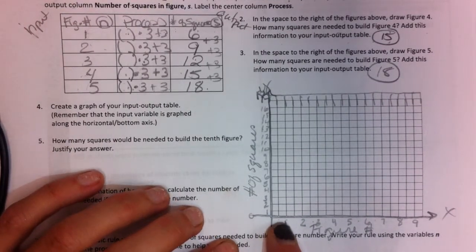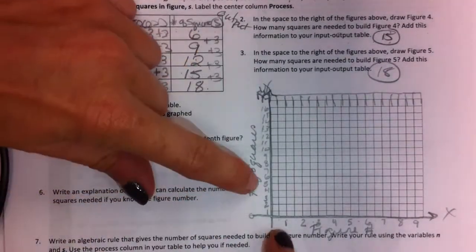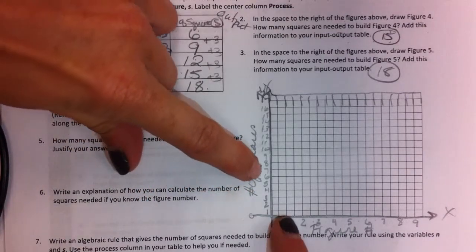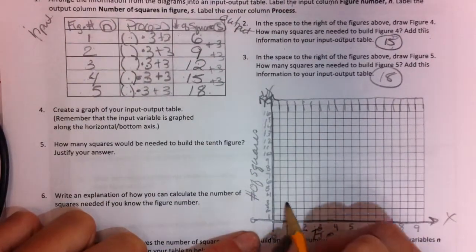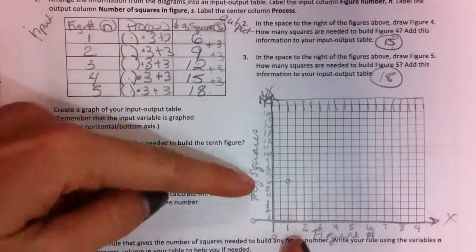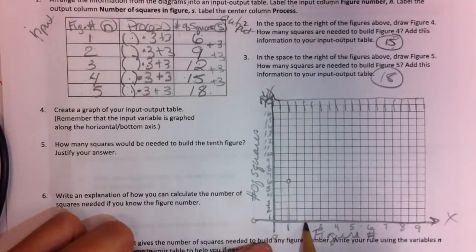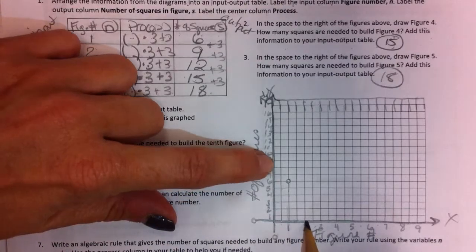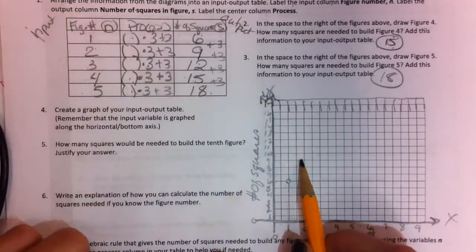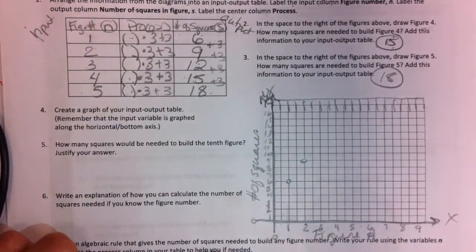If the figure number is 1, the number of squares is 6. So figure number is 1, number of squares is 6, connect them, and make a dot where they connect. So 1 and 6 connect right there. 2 and 9. So figure number 2 needs to match up with 9. So figure number 2 matches up with 9 right there.